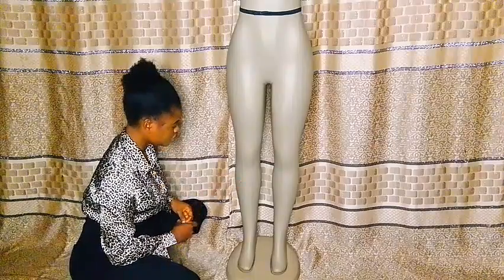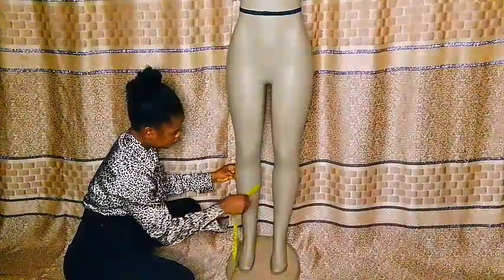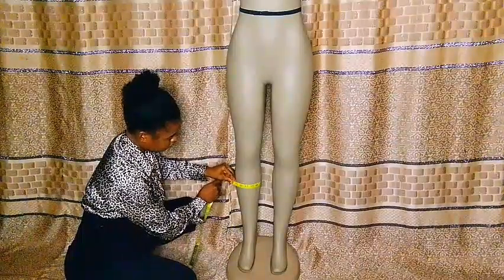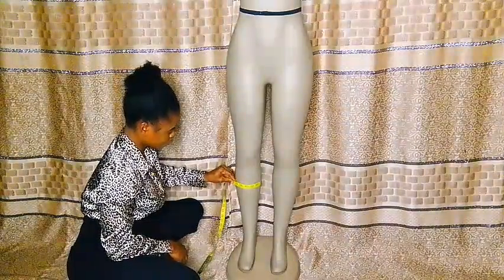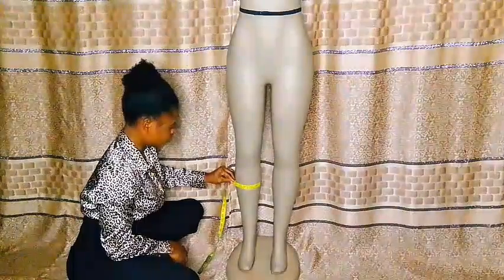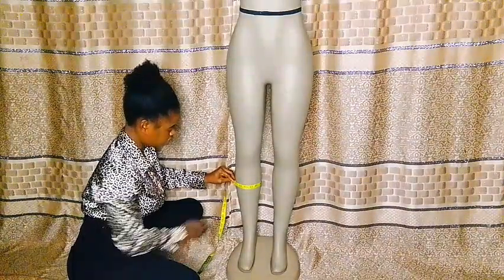Now, to measure the calf circumference, wrap your tape measure around the widest part of the ankle, just like this, ensuring that your tape measure is not too tight or too loose. Then read and record your measurement value. I have 14 inches here as the measurement of the calf circumference.